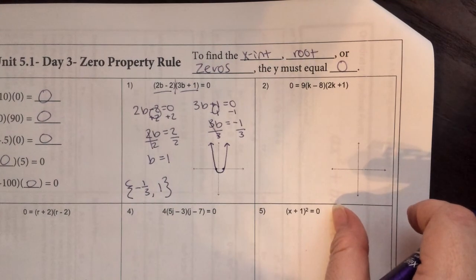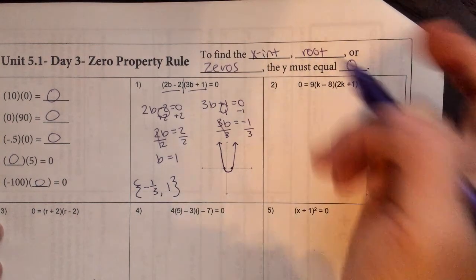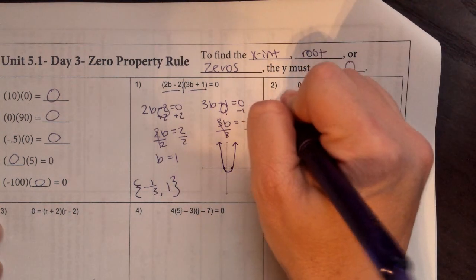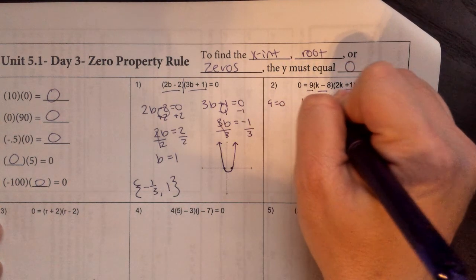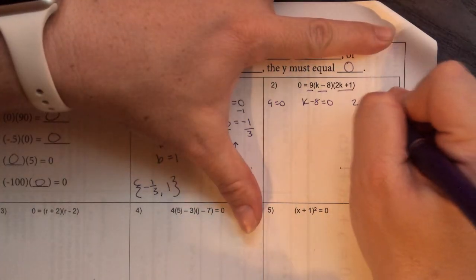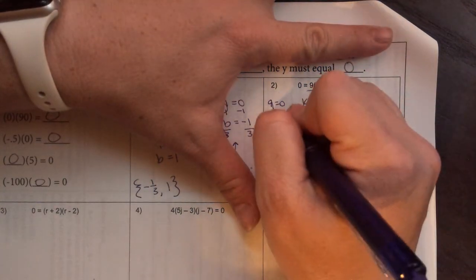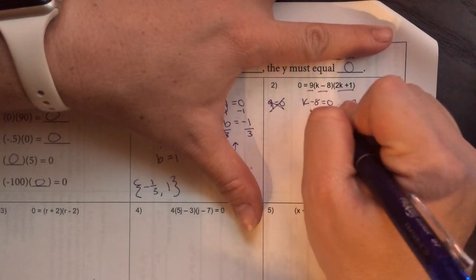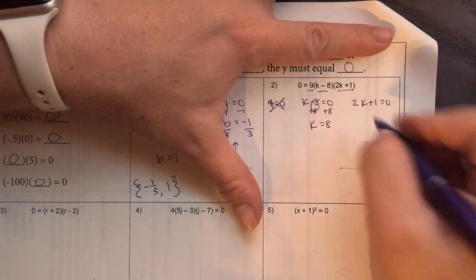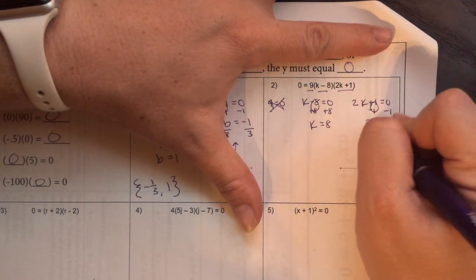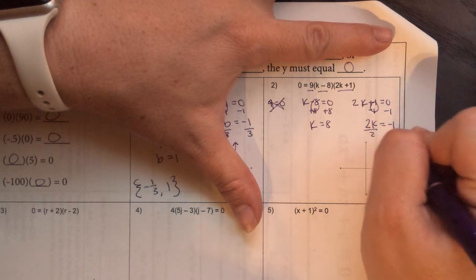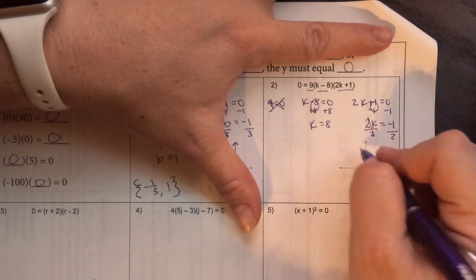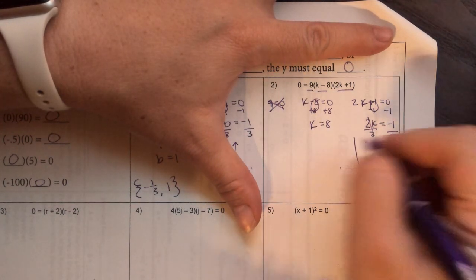Okay, let's look at the next one. Now this one has 3 factors, so 1, 2, 3. I'm going to show you that first factor when I set it equal to 0. Well, 9 does not equal 0, so this doesn't do anything for us. I can't solve anything. So here I'm going to add 8. I get k equals 8. Subtract 1, 2k equals negative 1, divide by 2, I get k is negative 1/2. So I have negative 1/2 and 8, and it's going to look something like this.